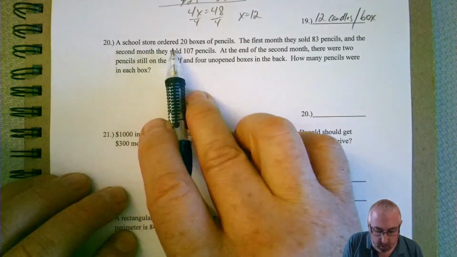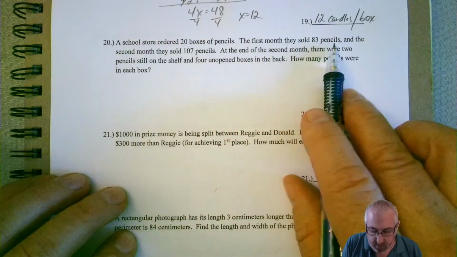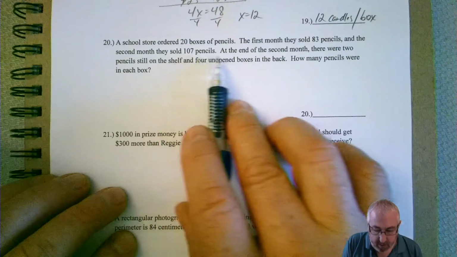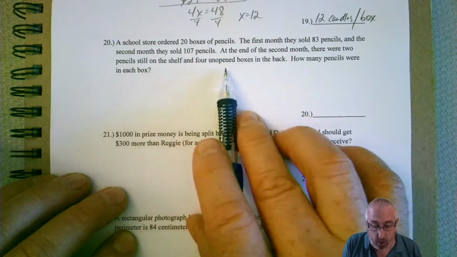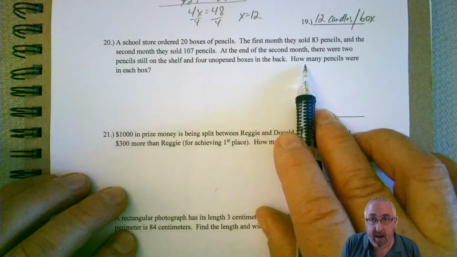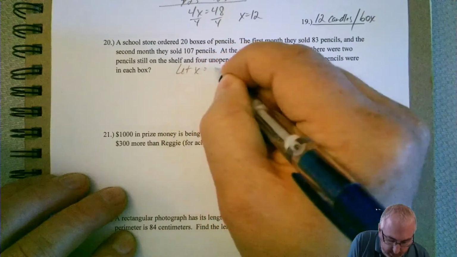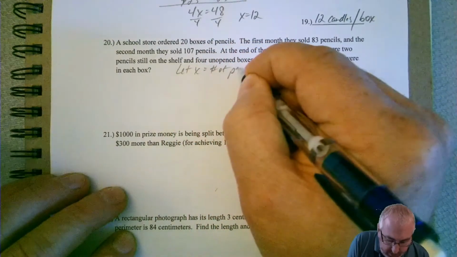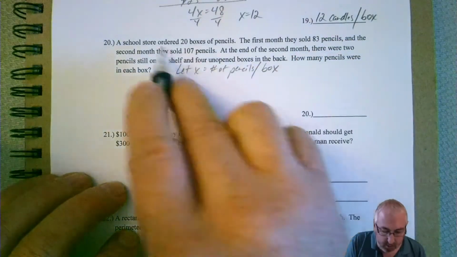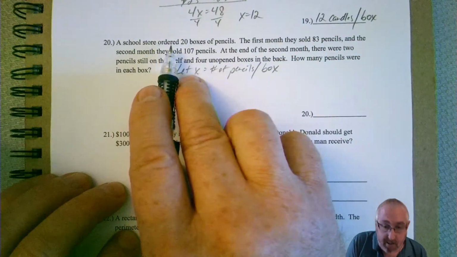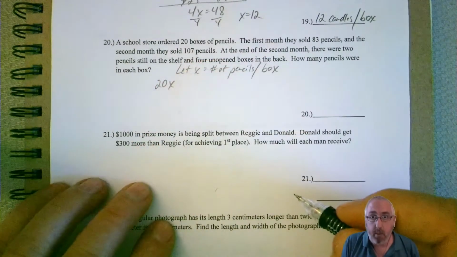A school ordered 20 boxes of pencils. First month they sold 83. The next month they sold 107. At the end of the second month, there were 2 pencils still left on the shelf and 4 unopened boxes in the back. How many pencils were in each box? So same as before, let's let X equal the number of pencils per box. They started with 20 boxes, so 20X should be the starting point.